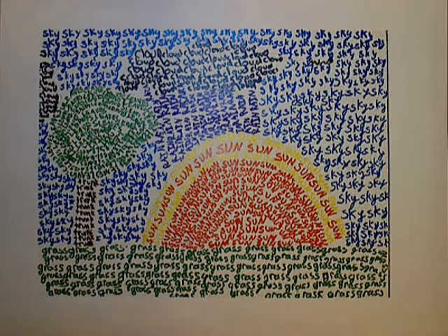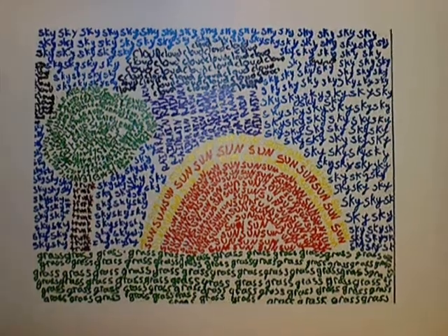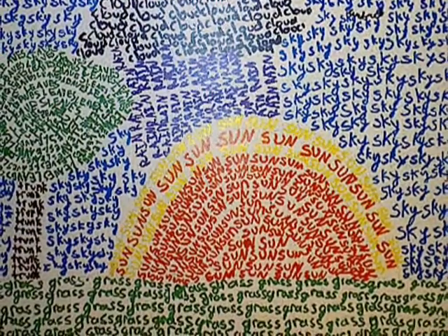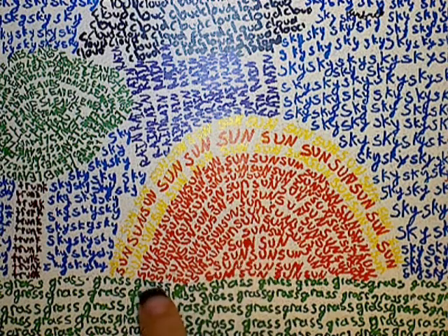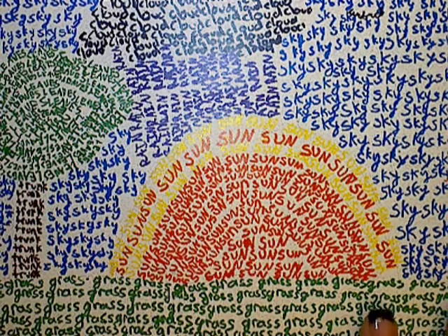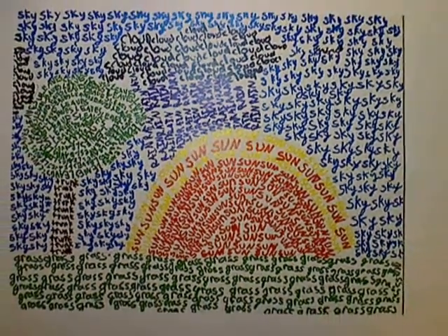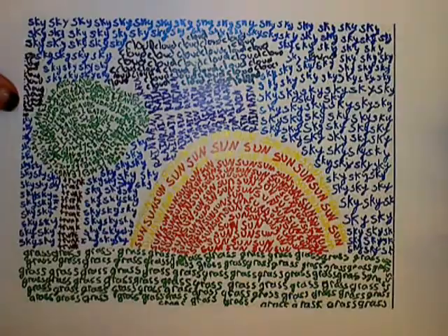In my absence, your project for today is called Word Pictures. Basically, you're going to create any picture using words only. And if I zoom this down, hopefully you'll be able to see what I'm talking about. The entire picture is made up with words. Now, it doesn't have to be something this simple.